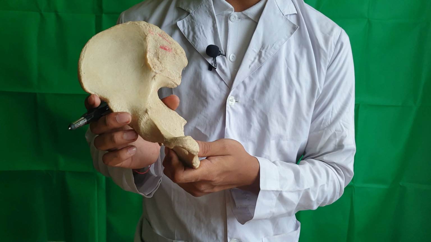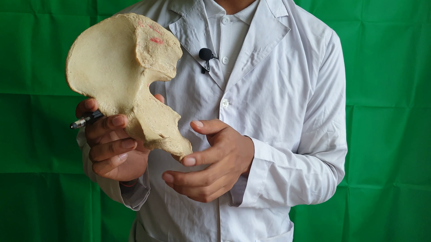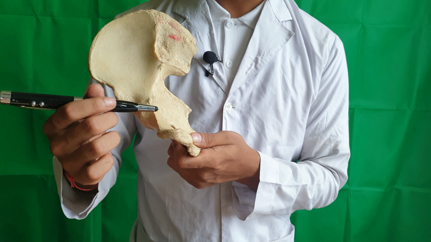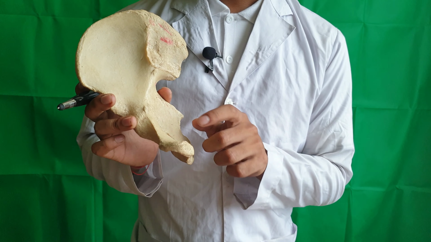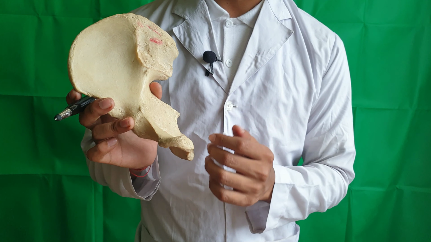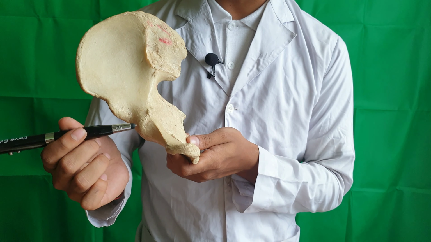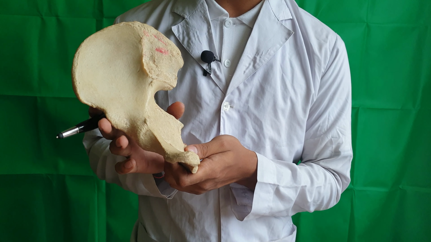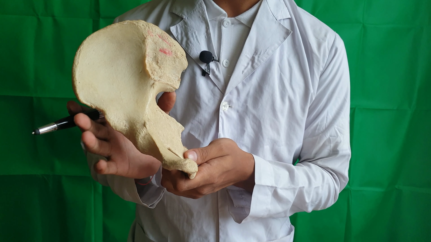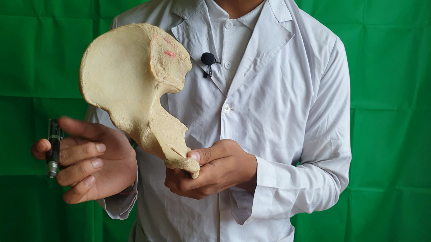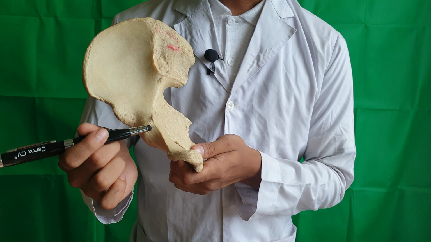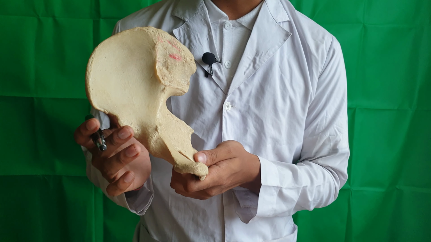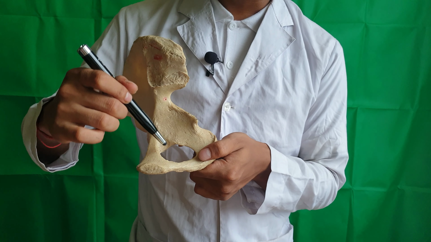Now let's discuss the rami, superior ramus and inferior ramus. The superior ramus has the pectineal line or pecten pubis, which is divided into a medial and a lateral part. The medial part gives attachment, from before backward, to the lacunar ligament, the reflected part of the inguinal ligament, the conjoint tendon, and the fascia transversalis. The lateral part gives attachment, from behind forward, to the pectineal ligament of Cooper, the pectineus muscle which arises from the pectineal line, the fascia covering the pectineus, and psoas minor if present. Now the attachment to the obturator crest.